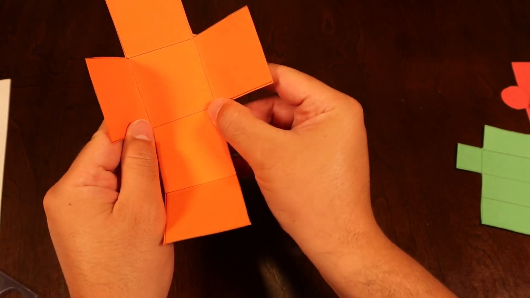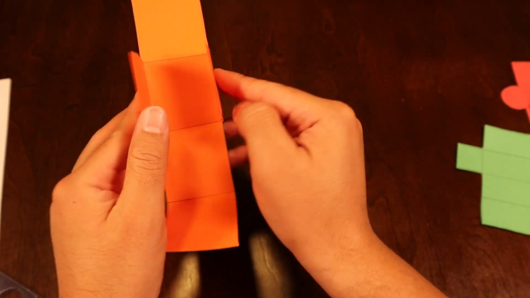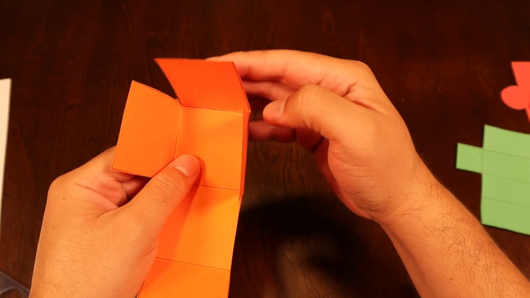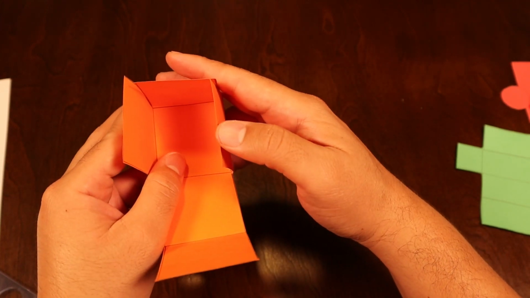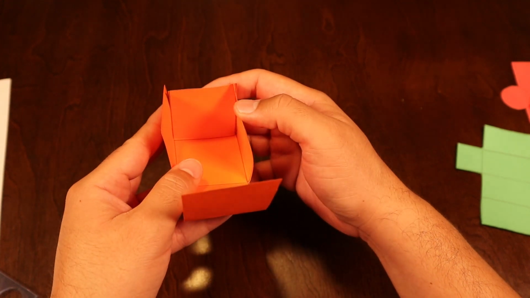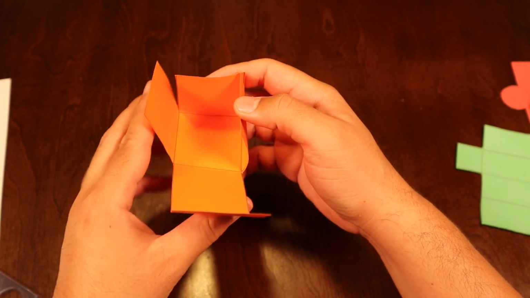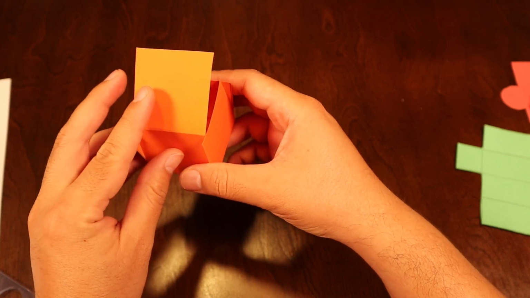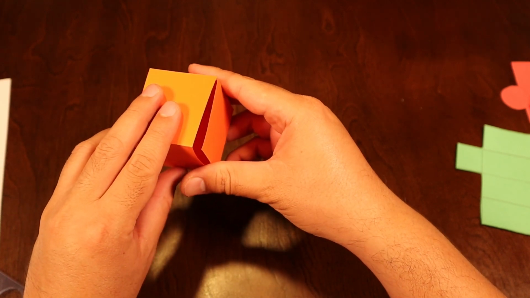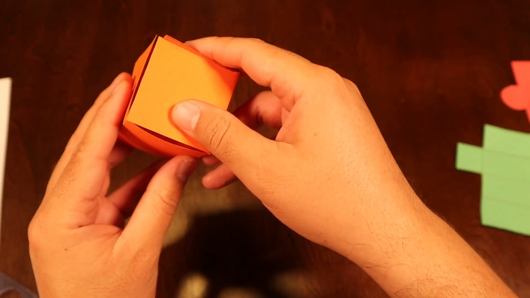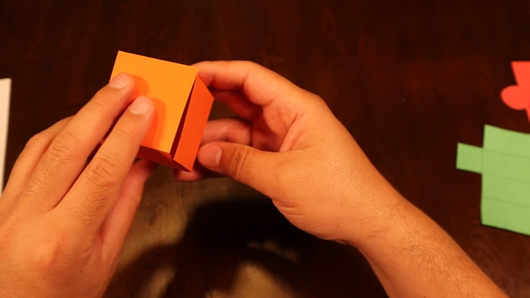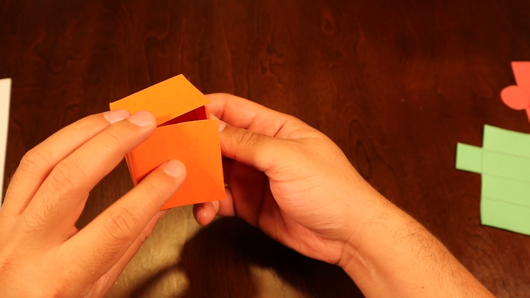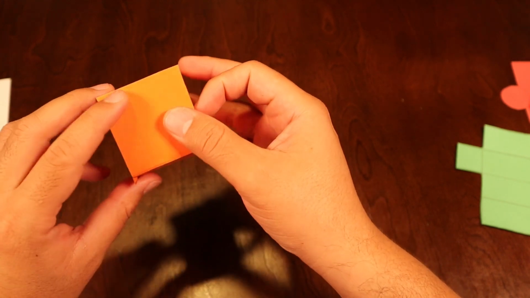So if we fold in like this and like this, and we fold this part here, we have this so far. Then we could fold this longer piece like this, and this last piece on top. So as you can see, we have a 3D shape, and it's kind of like a square, but in 3D.